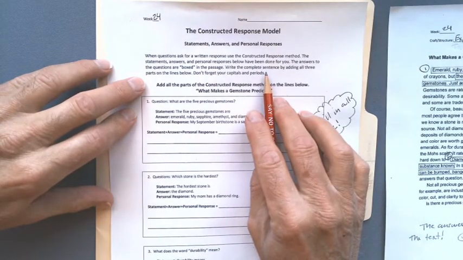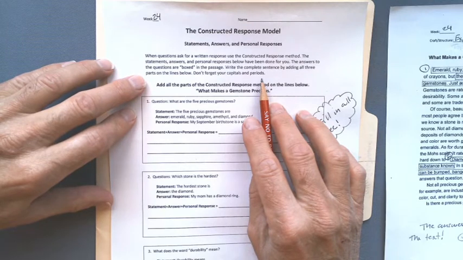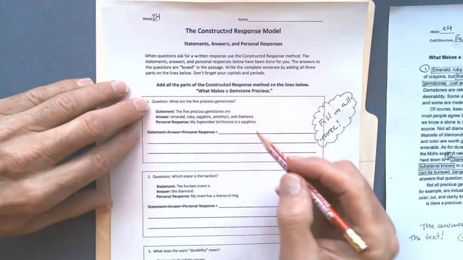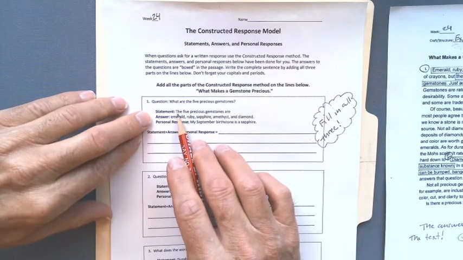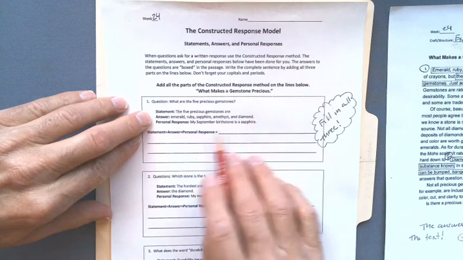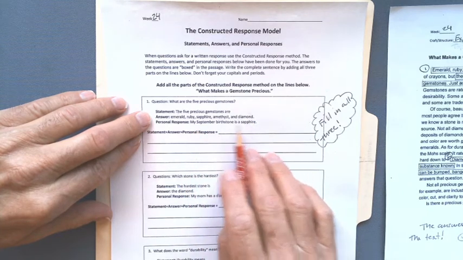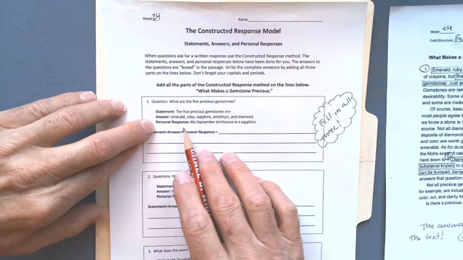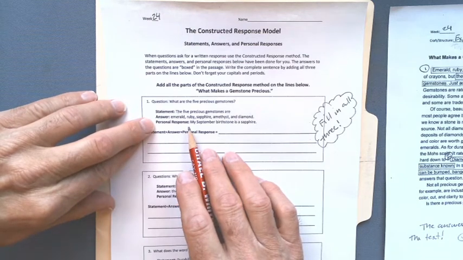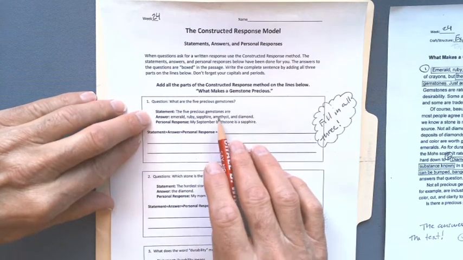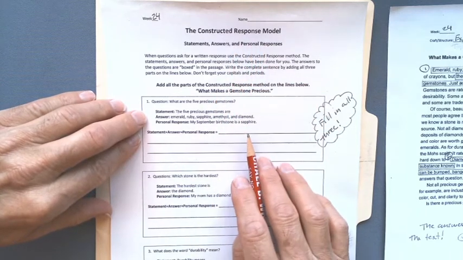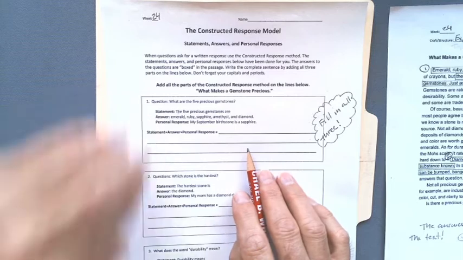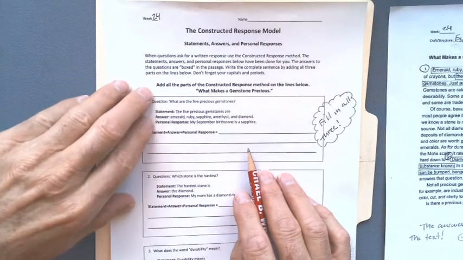Write the complete sentence by adding all three parts on the lines below. Don't forget your capitals and periods. Actually, there's going to be two sentences here because you can see this starts with a capital and ends with a period, and this starts with a capital and ends with a period. So there's going to be two sentences here. So your personal response is generally a second sentence. Sometimes your constructed response models can have three sentences. It's not limited to just one or two sentences. It can have more than that.